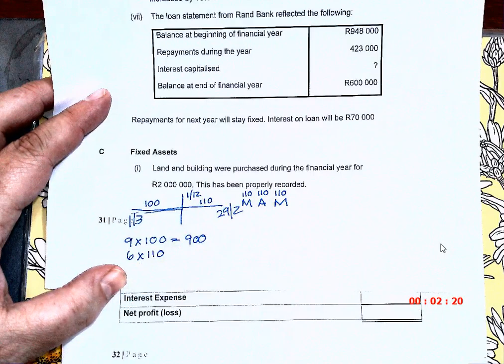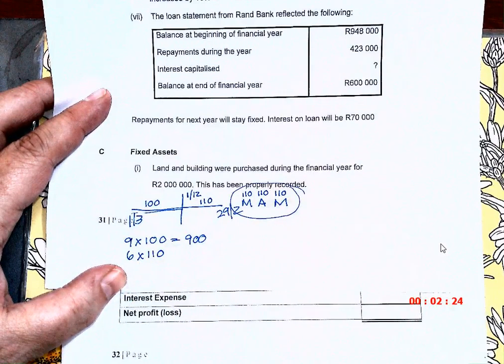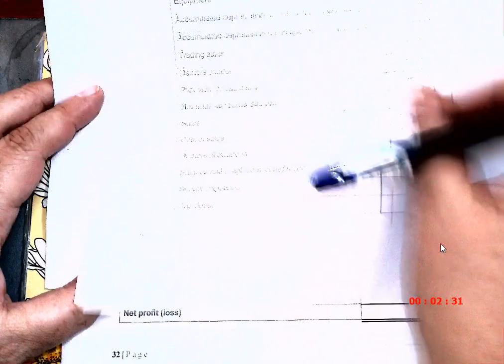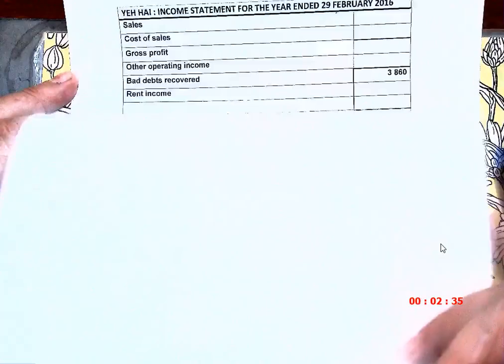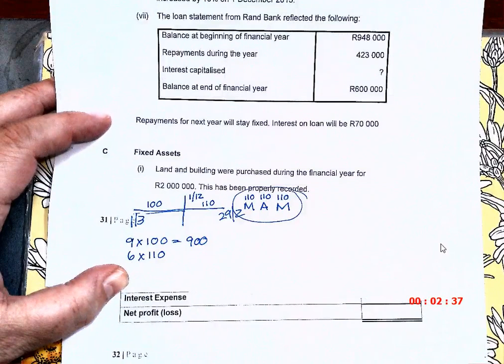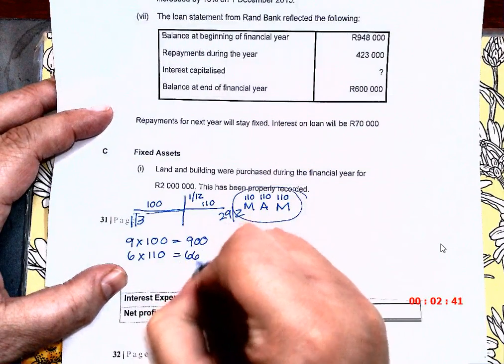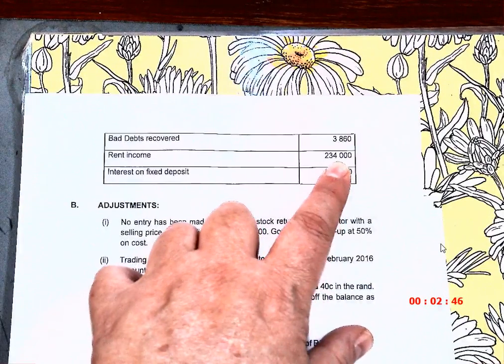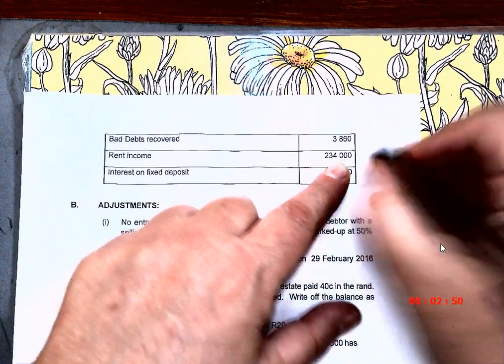Because even though this is not part of this financial year, I did receive it in this year, meaning it's part of the rent income that they give me here. Okay, so now this gives me 660. Oh, there's the rent income. See? So that 234 is for 15 months. So this is 15 months.